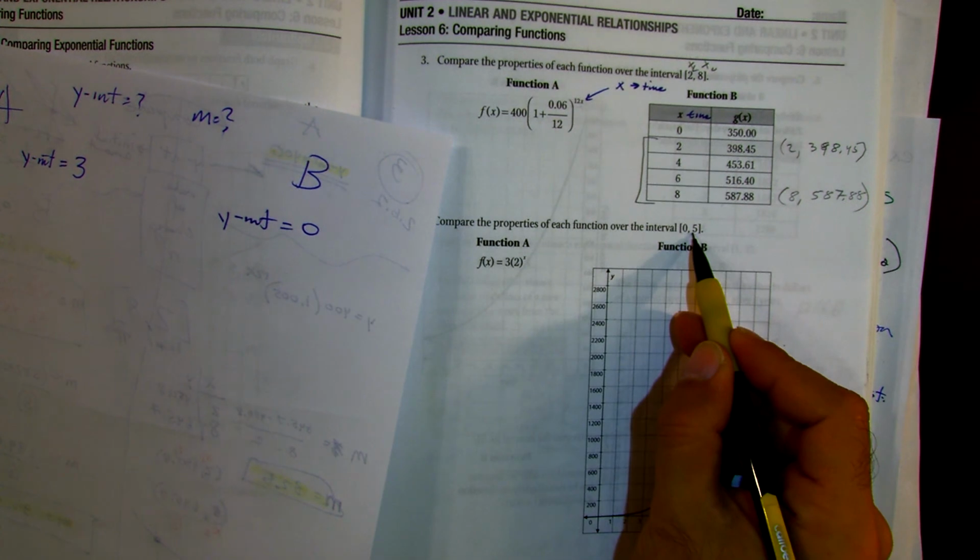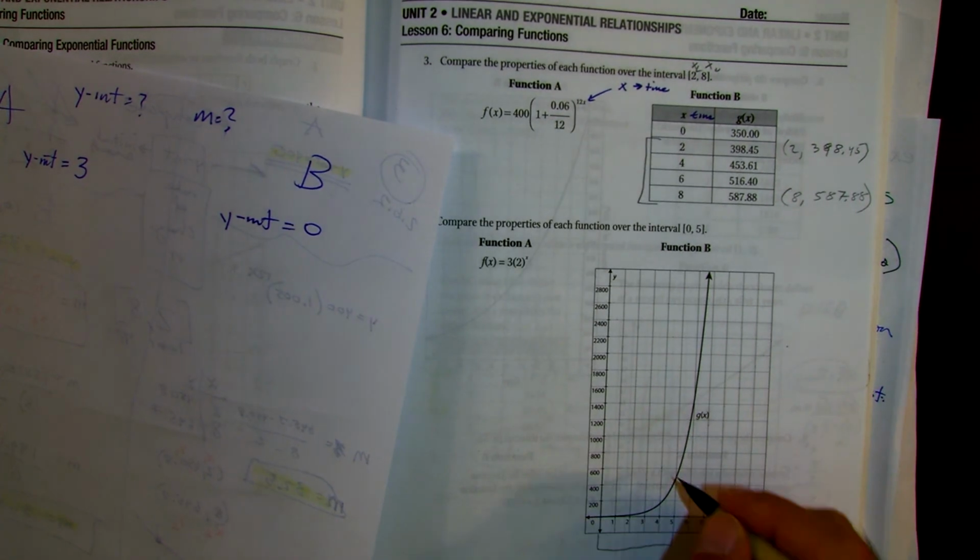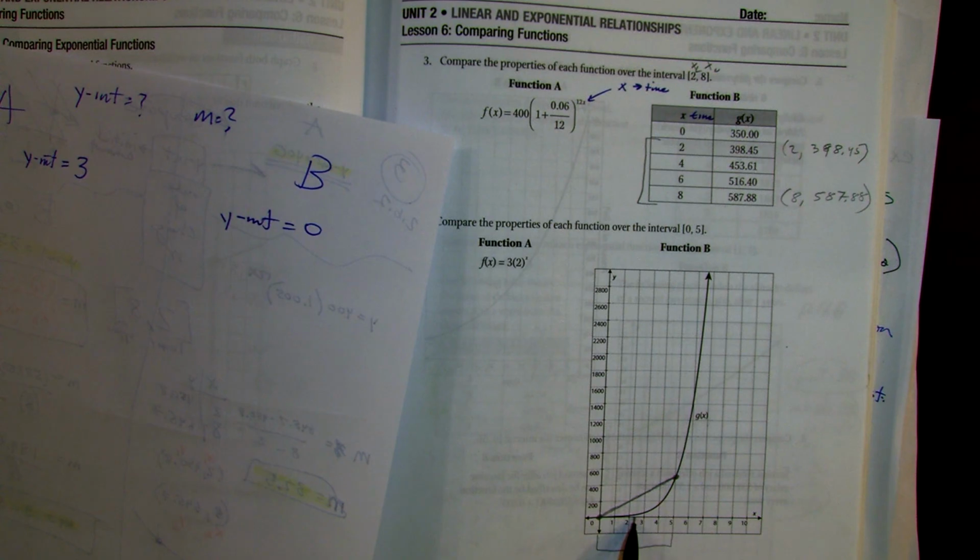Now, the slope is going to be between 0 and 5. So on the graph, I'm going to look between here. This is my point at 5. This is my point at 0. So this is what we're finding when we have a graph. We're finding the slope between those 2 points.